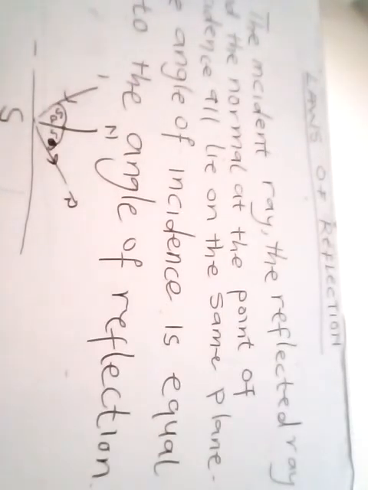One use of the study of reflection is in the design of the instrument called the periscope. So let's write periscope on the board. The periscope consists of two plane mirrors inclined at an angle of 45 degrees.